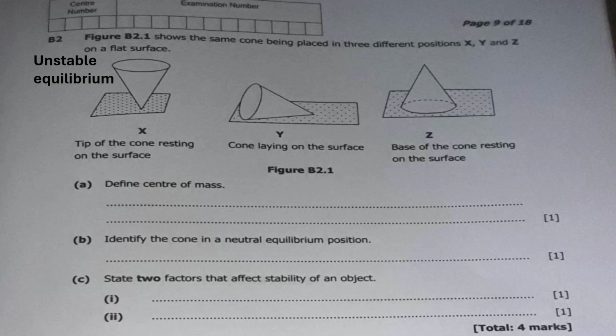It will just continue rolling if you tilt it. So this is the position which we call neutral position. We can say the position in which Y is on the surface is in neutral position, because when we tilt it, it will just be moving around, and there's a possibility that it won't come to rest on the same side or position of the cone. So we're saying this one is in a neutral equilibrium.